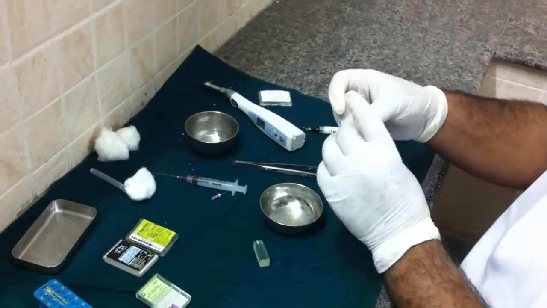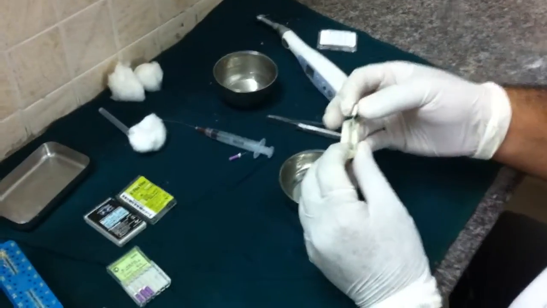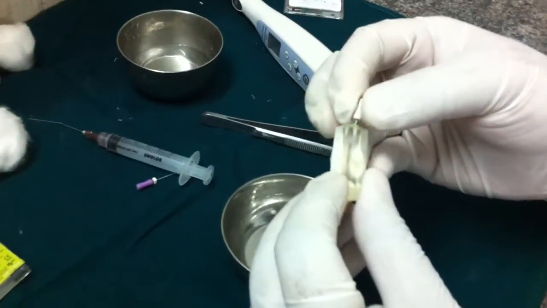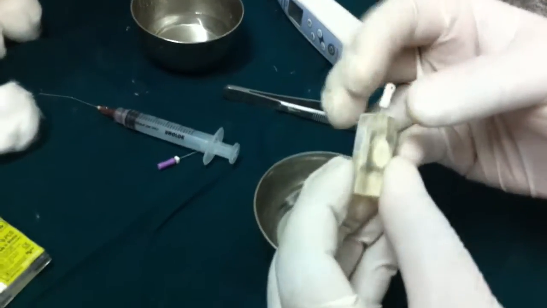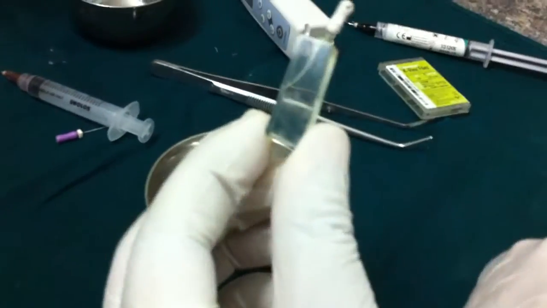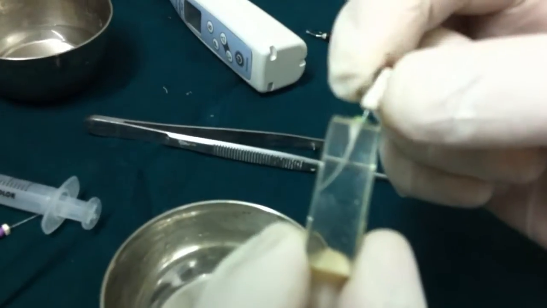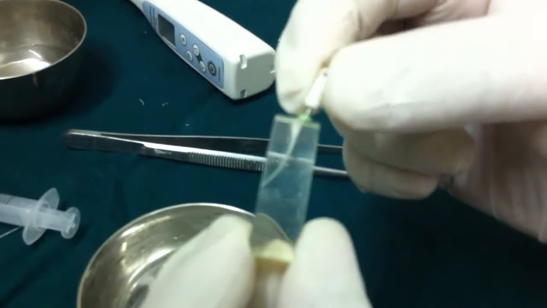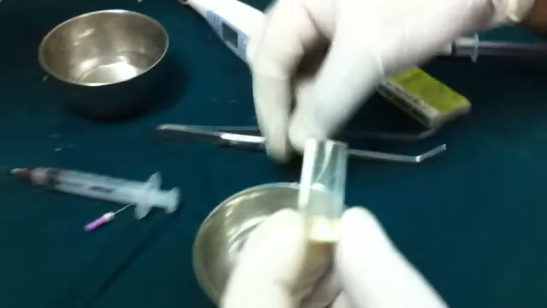After establishment of working length through an apex locator or any other method, use gentle watch winding motion till it reaches the working length. Gentle watch winding motion.